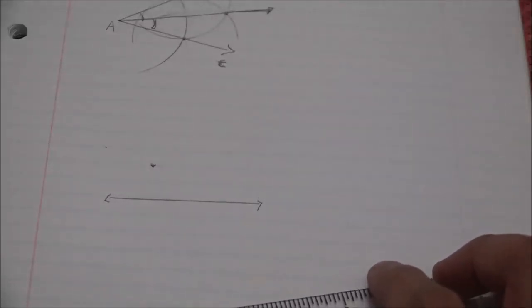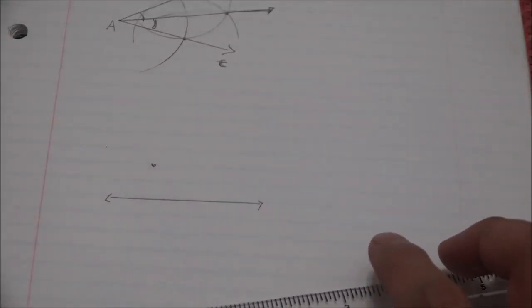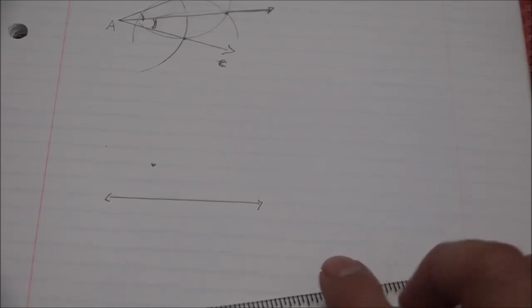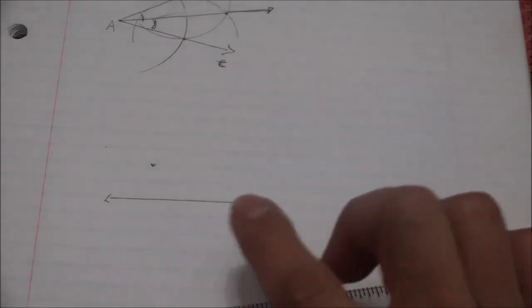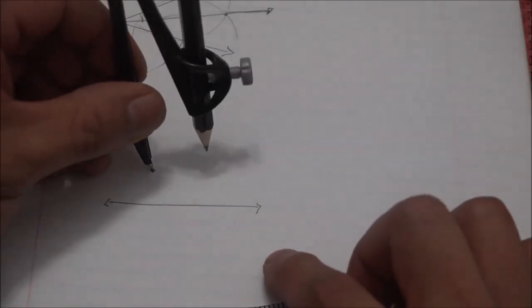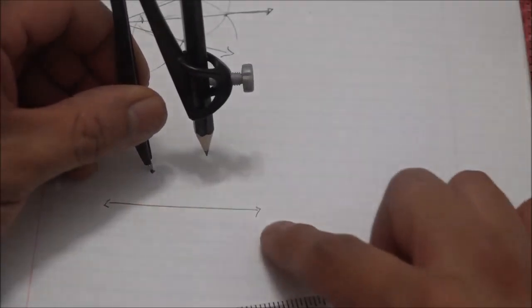Well, we're going to utilize the concept of the perpendicular bisector. But first, we need to create our segment. Remember, this is a line. So a line extends infinitely. So we have to create a line segment. So what you're going to do is create a circle that intersects this line twice.